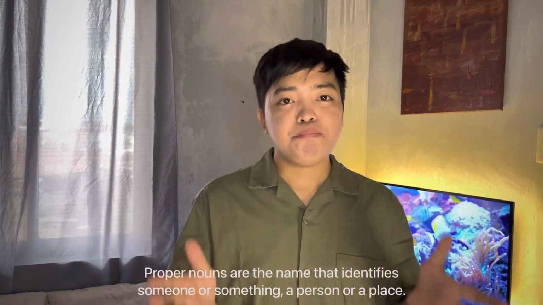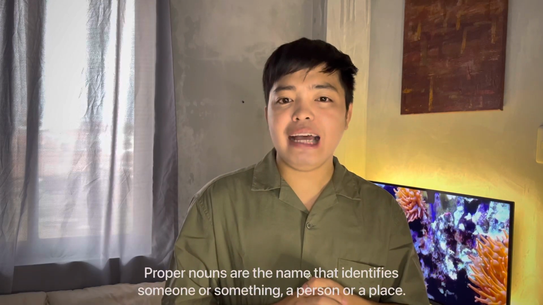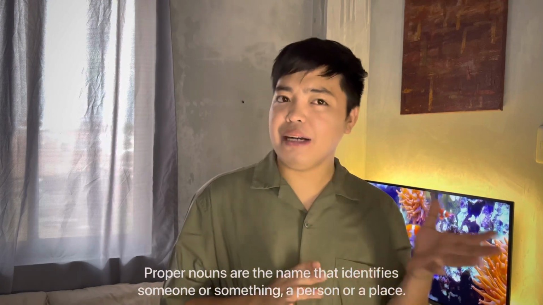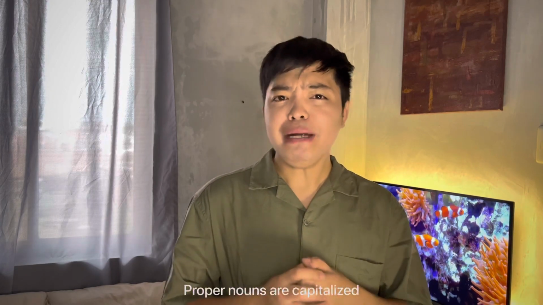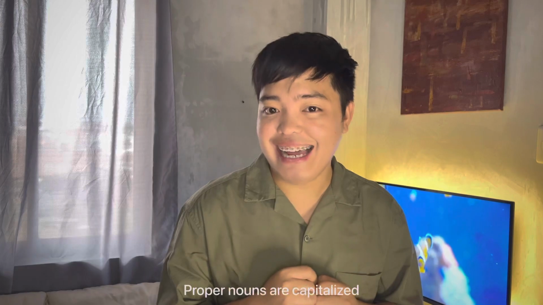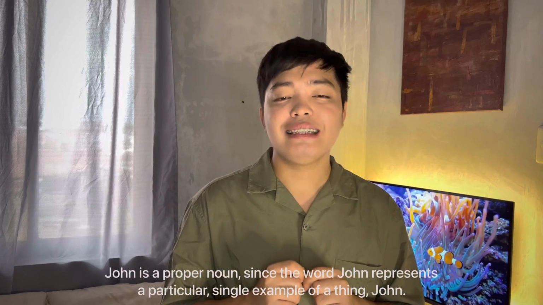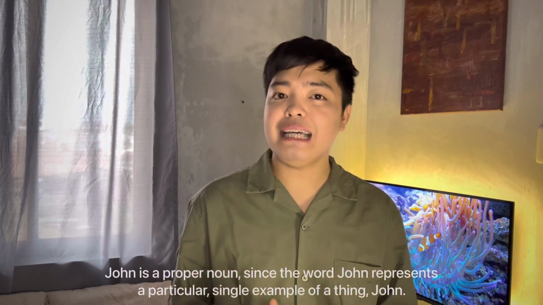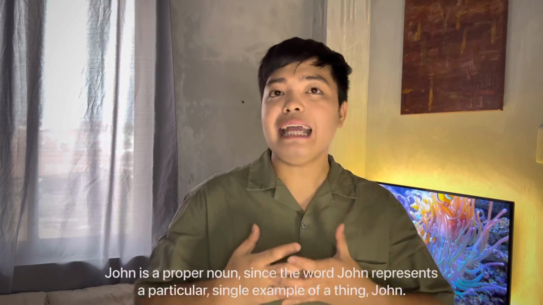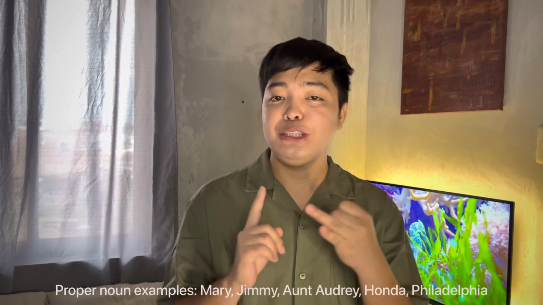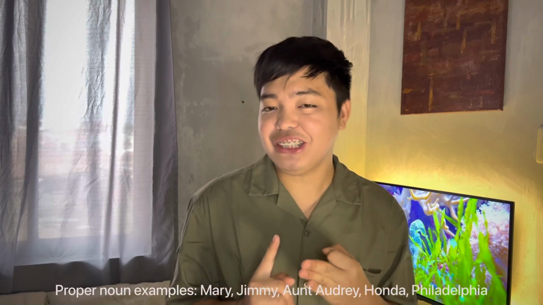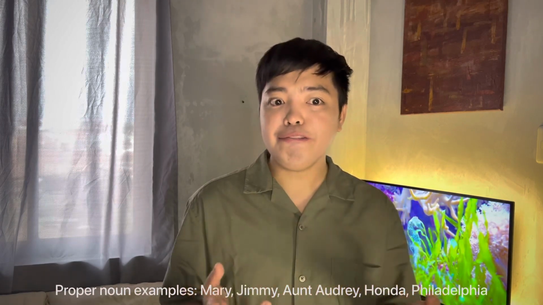The next category is the proper noun. Proper nouns are the names that identify someone or something, a person or a place. Proper nouns are usually capitalized. Don't forget that. John, for example, is a proper noun, since the word John represents a particular single example of a thing. What are other examples of proper nouns? We have Mary, Jimmy, Aunt Audrey, Honda, Philadelphia.